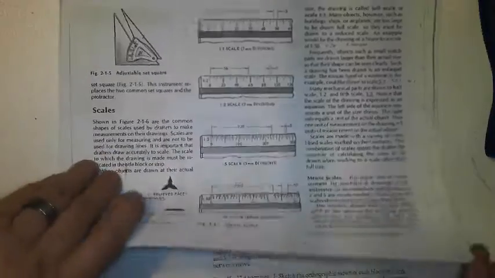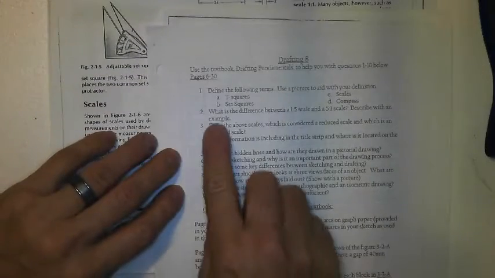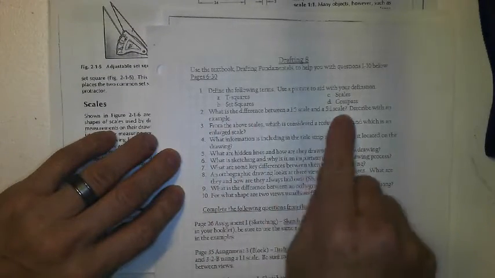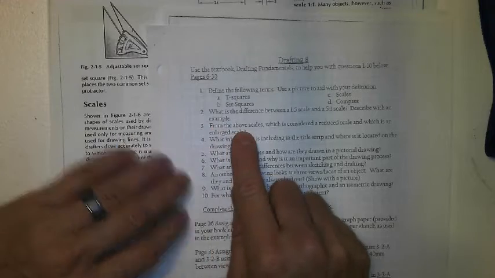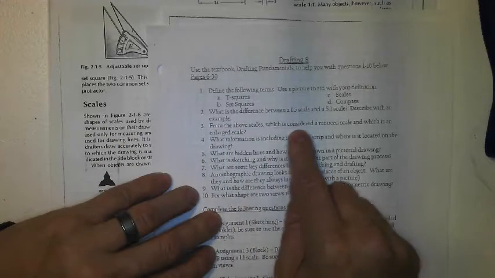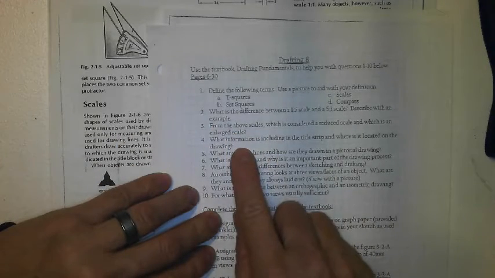Okay, so that's kind of the idea behind these questions here about what's the difference between these scales, describe with an example from the scales, which is considered reduced and which is enlarged.